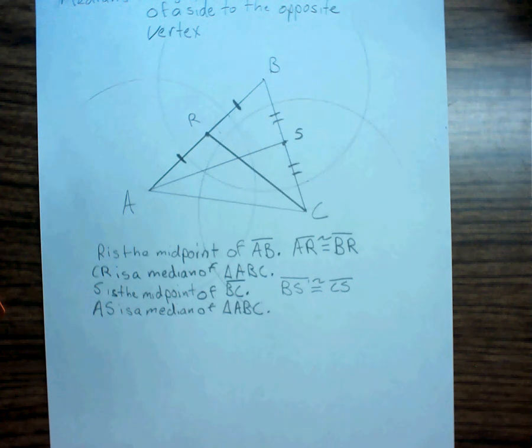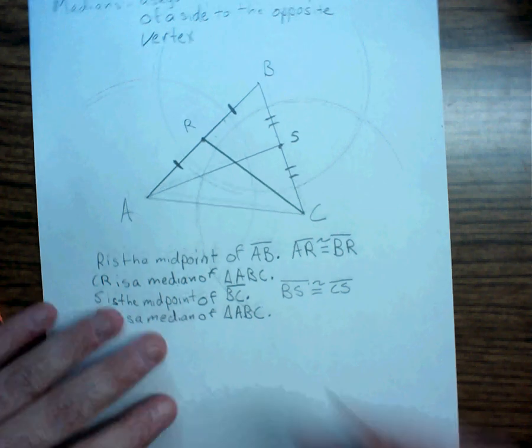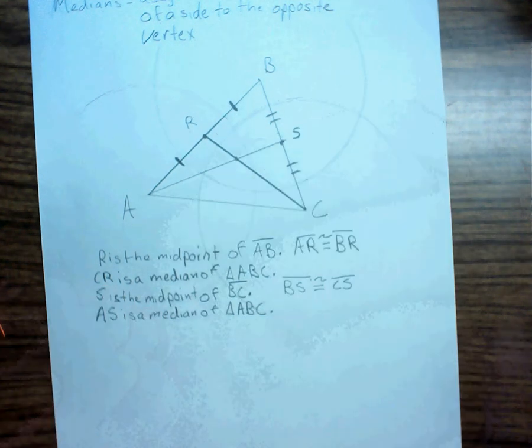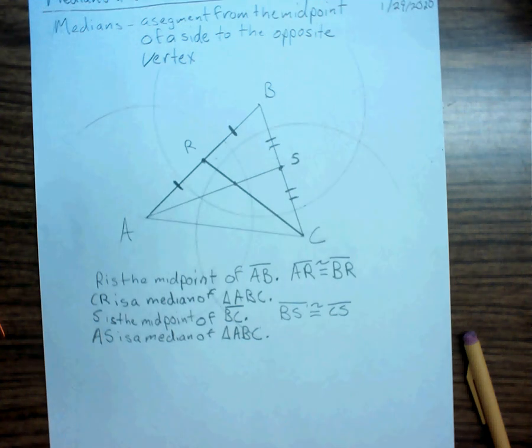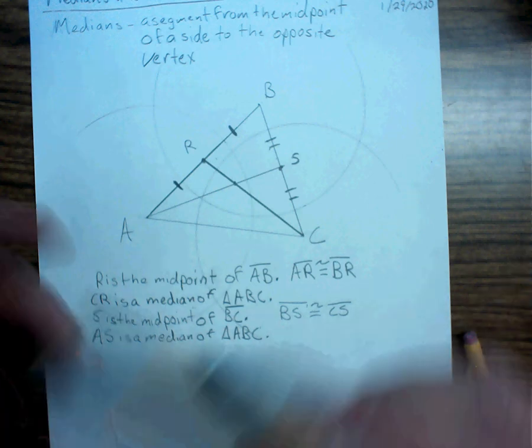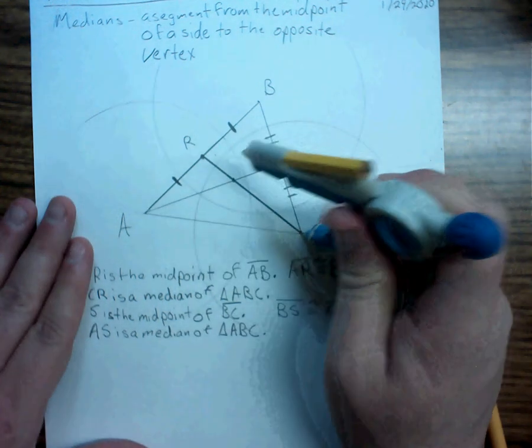Okay? Now, if I've done all my work properly, that third median should cross right there, and that should be what we call the centroid. All right? So let's repeat the process. Now, if you made the big arcs, and I kind of cheated, I did it this way, but it doesn't matter.